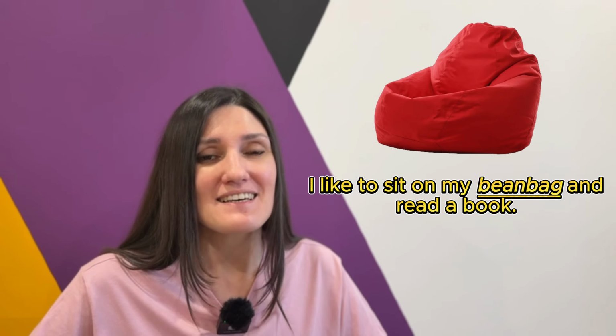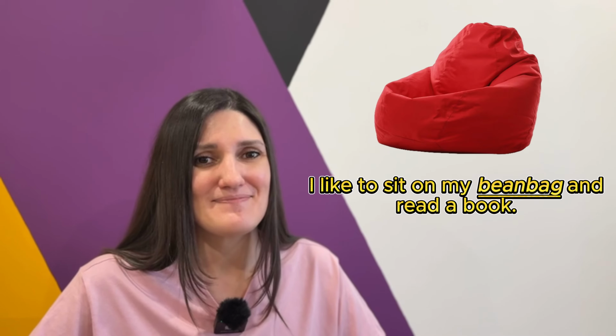This comfy seat is called a bean bag. Let's say it together. Bean bag. I like to sit on my bean bag and read a book. Next up is a very useful item in the kitchen.